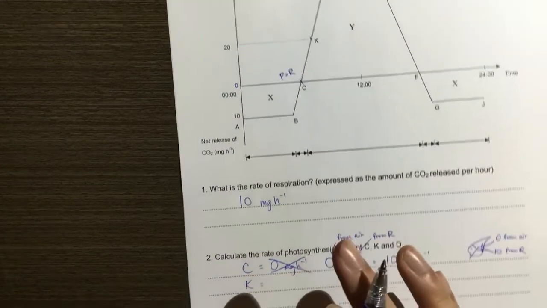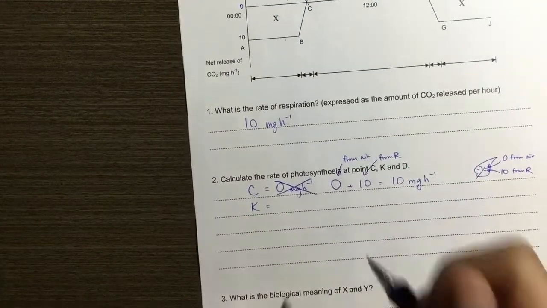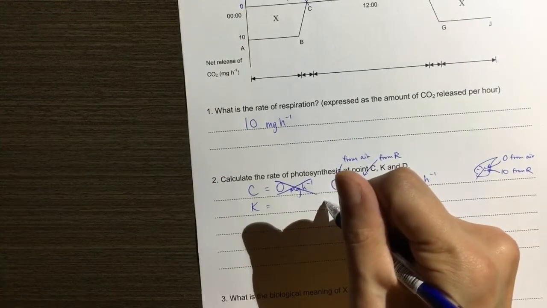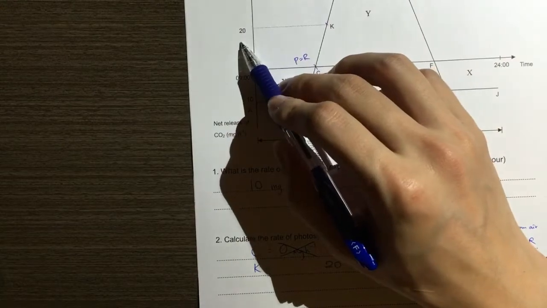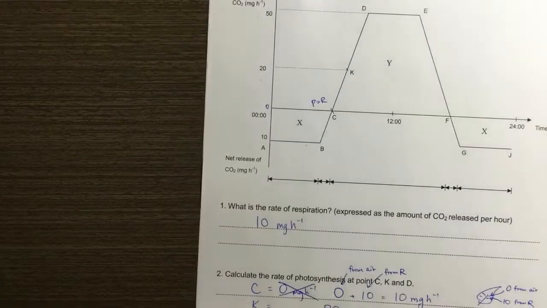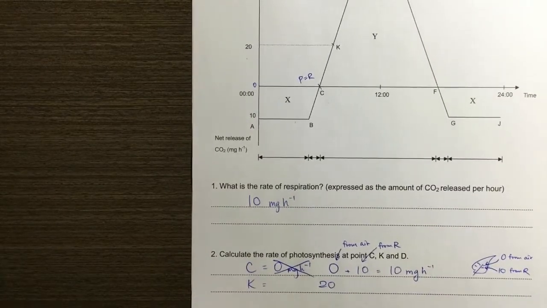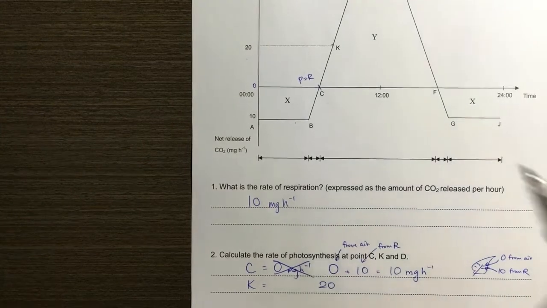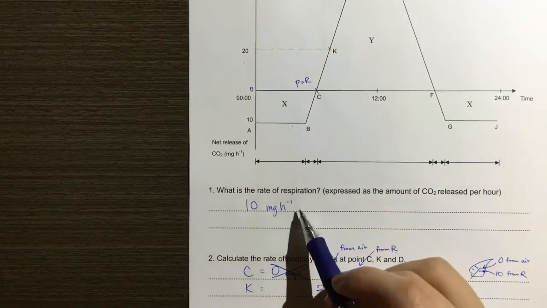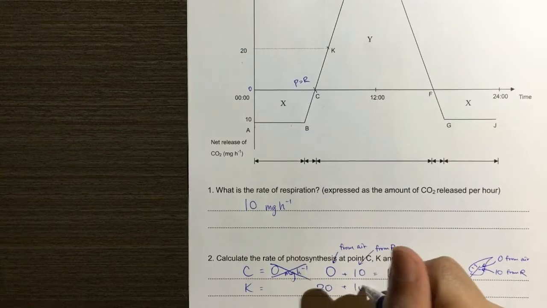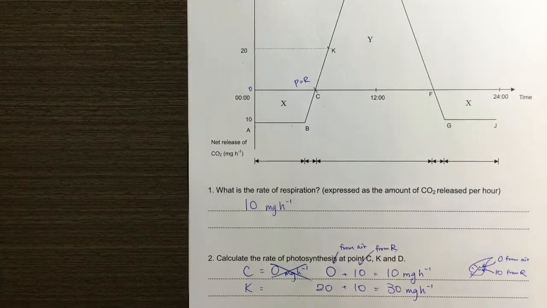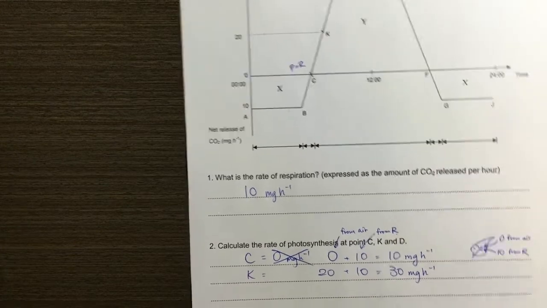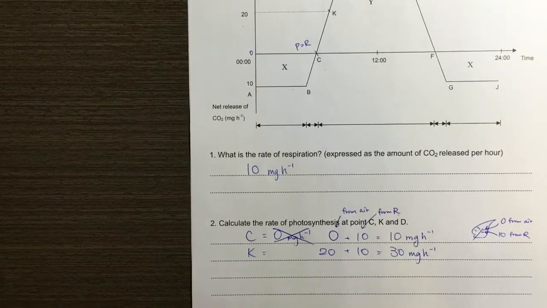How much CO2 is being taken up from air? Yeah, that's 20 because you read it from the graph. Is there any other source of CO2? Of course, it's from respiration. So it's 10. So that's why together photosynthesis used 30 mg of CO2 per hour. And that's the rate of P.